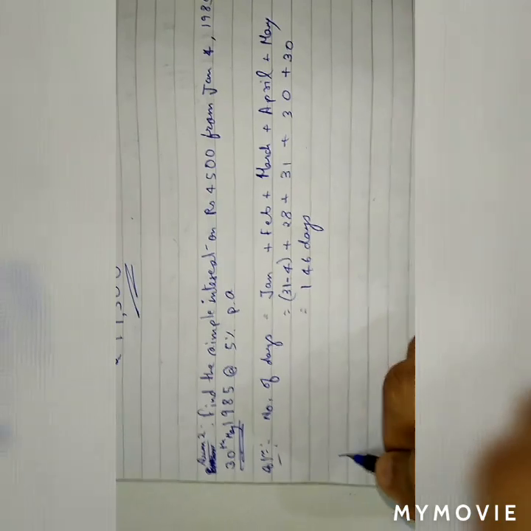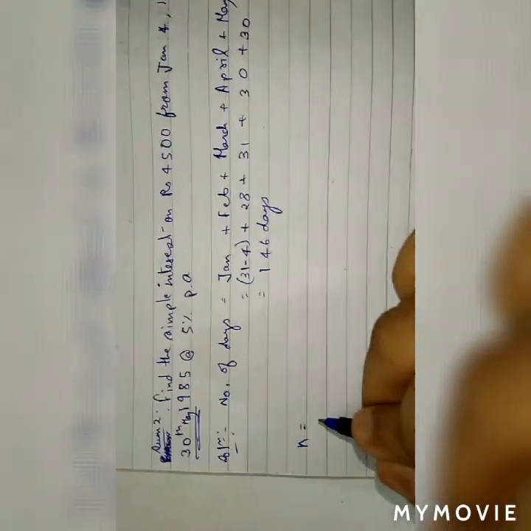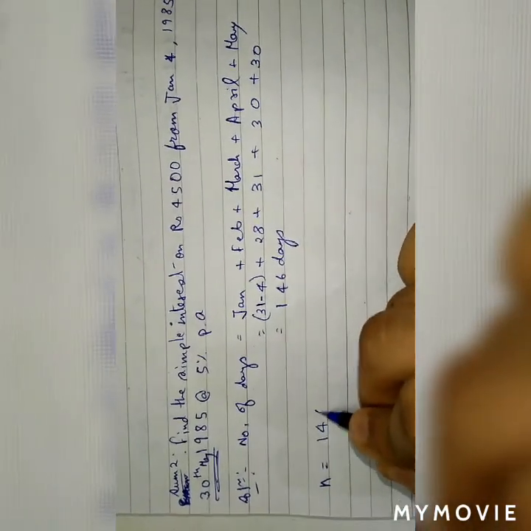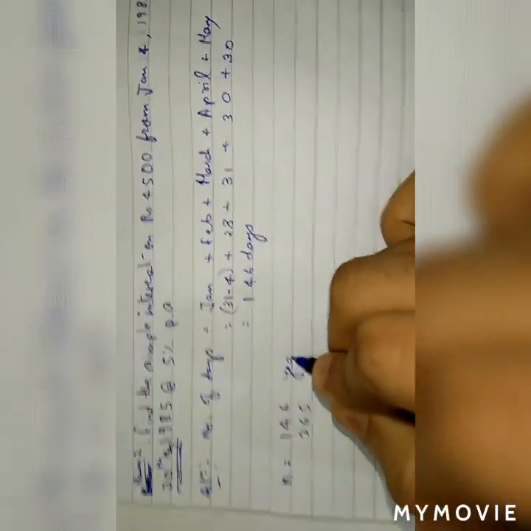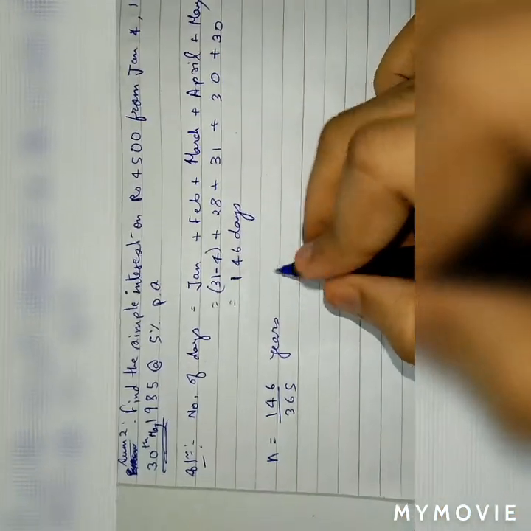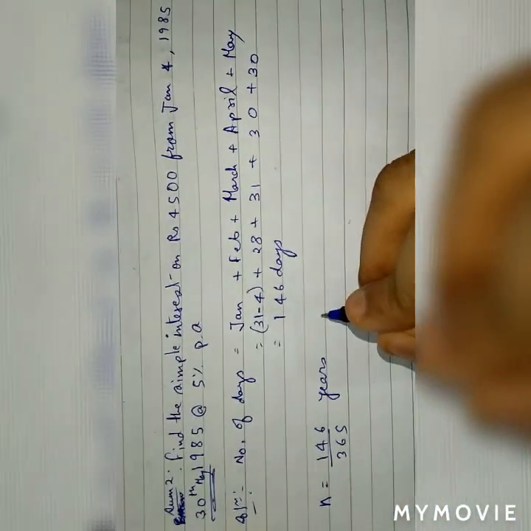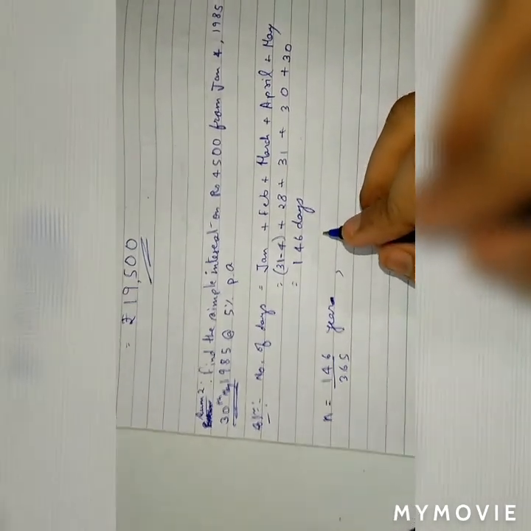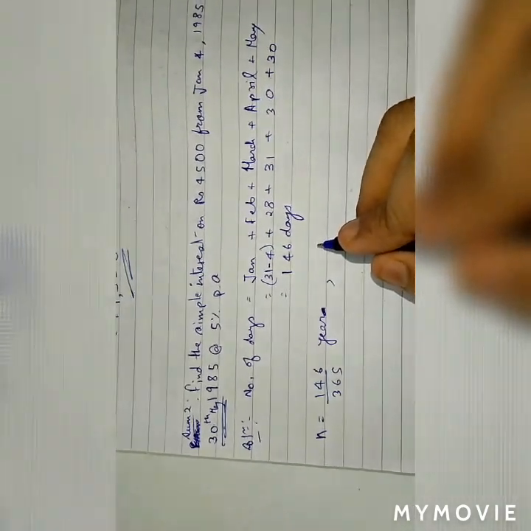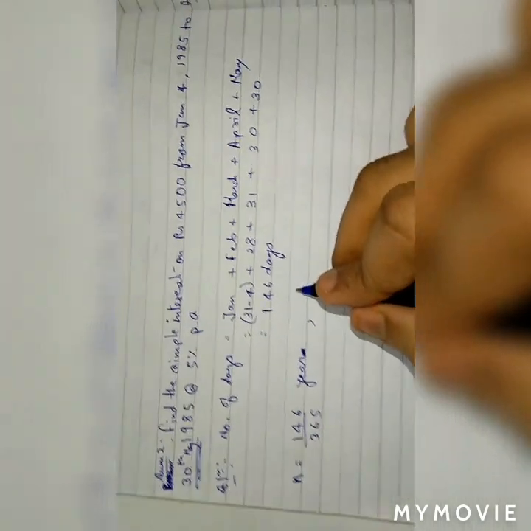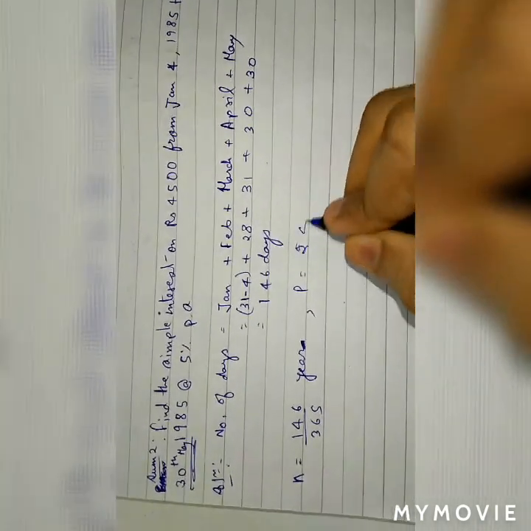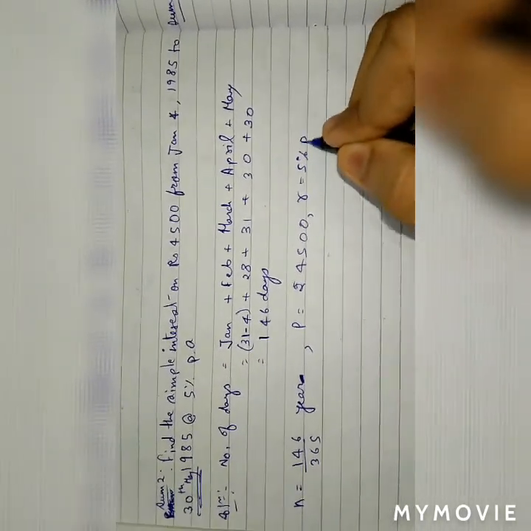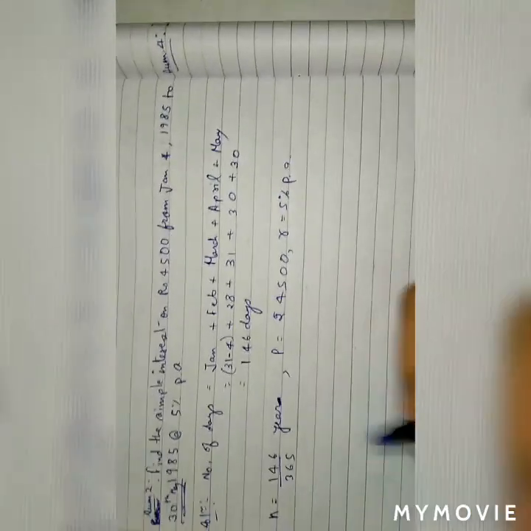And N represents number of years, as you have seen in the formula. So we will convert 146 days in terms of years: 146 divided by 365 years. And now we will write the things which are given in the question. That is, principal rupees 4,500, R 5% per annum, and I have written only here.